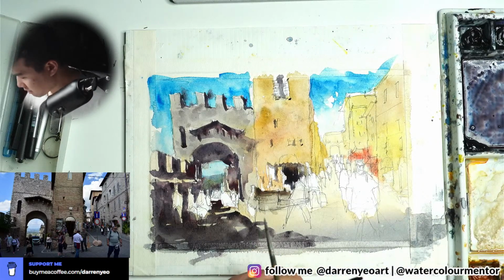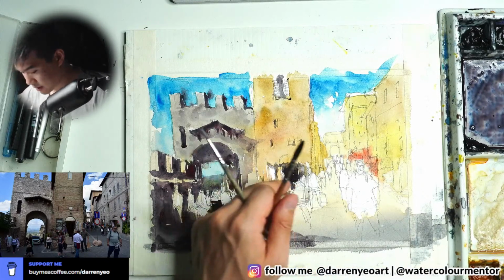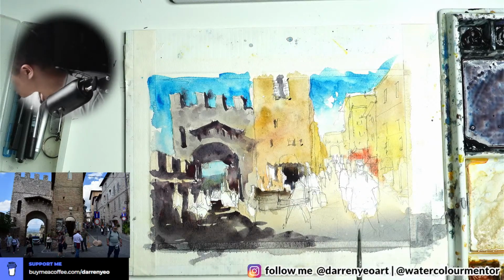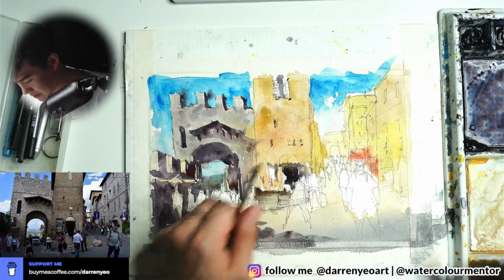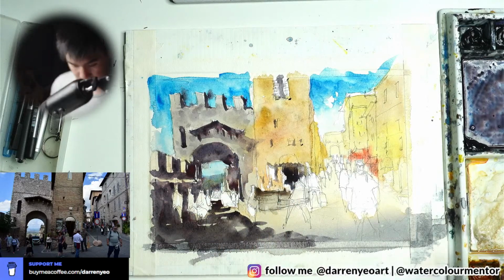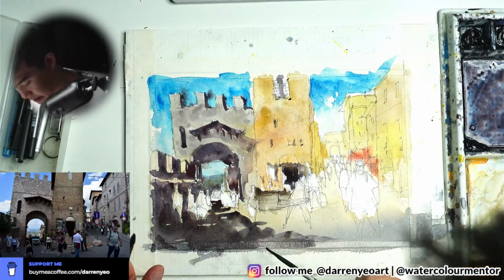Good. So far, probably my favorite bit is this underneath section of that. Yeah, that kind of underneath section. There. The rest of it does need a bit more work.